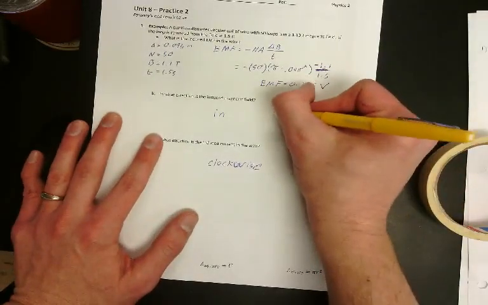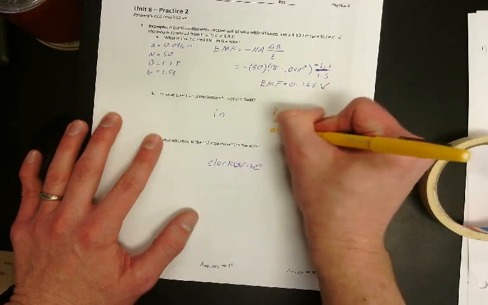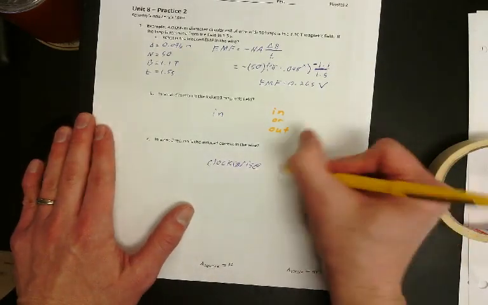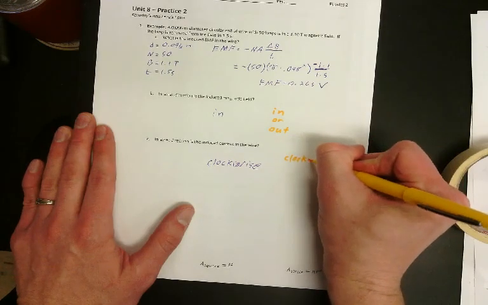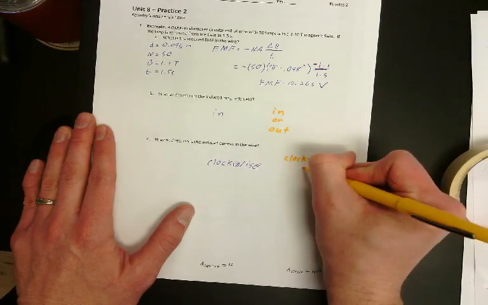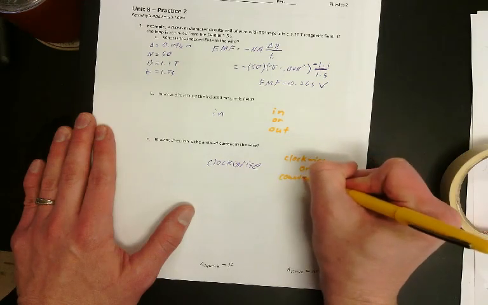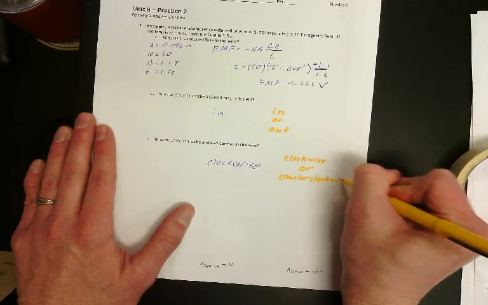For B, your answer is always going to be in or out. Those are the only two options. And for the direction of the induced current, it's always going to be clockwise or counterclockwise.